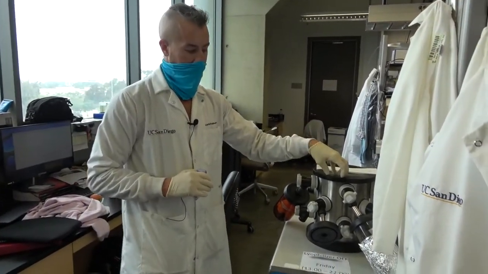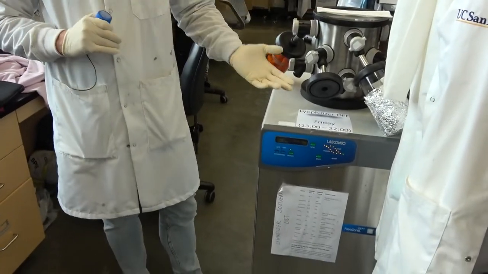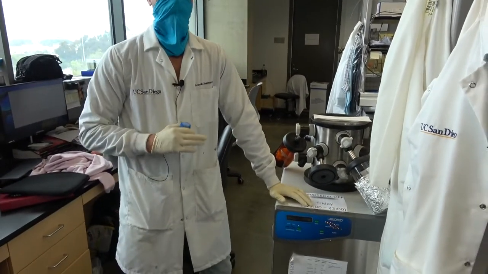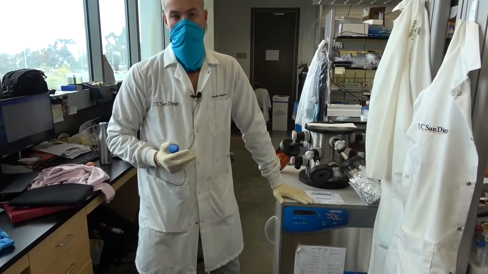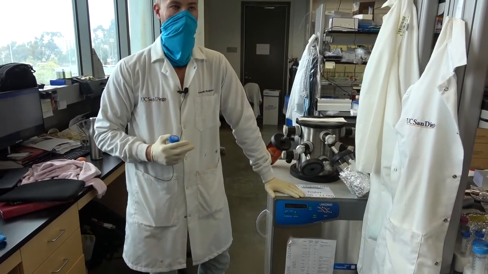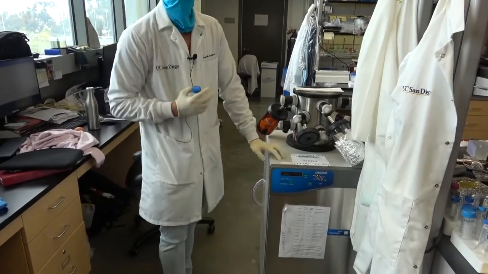Okay, so this is a lyophilizer, which is also known as a freeze dryer. So if you've ever gone camping and you've had freeze-dried fruit, or what else is freeze-dried? That's probably the most common, like you see it in food. This is something that does that.